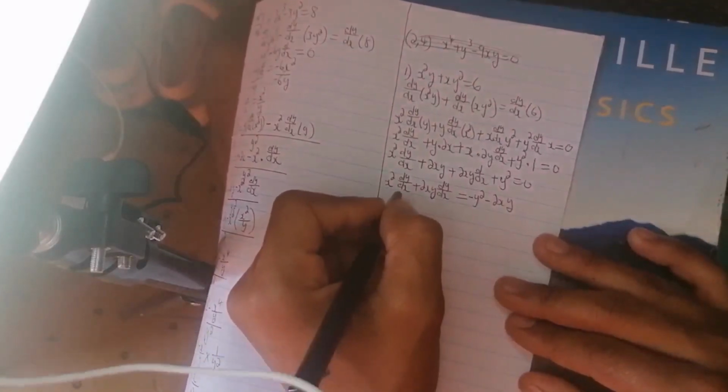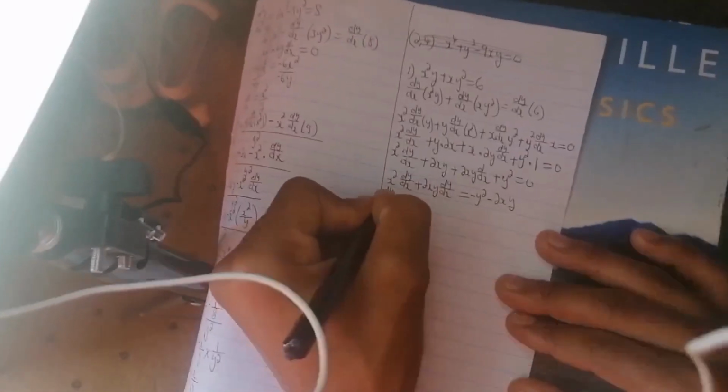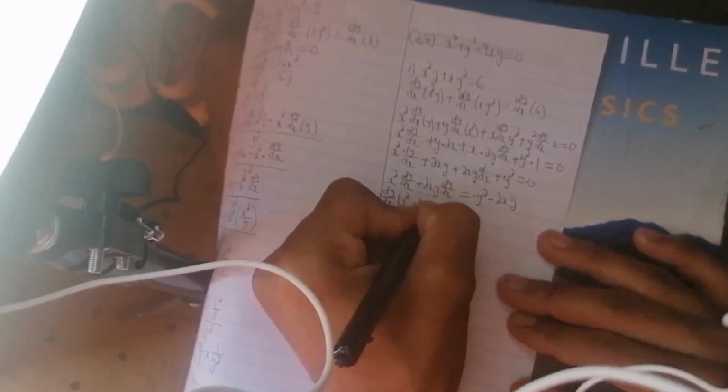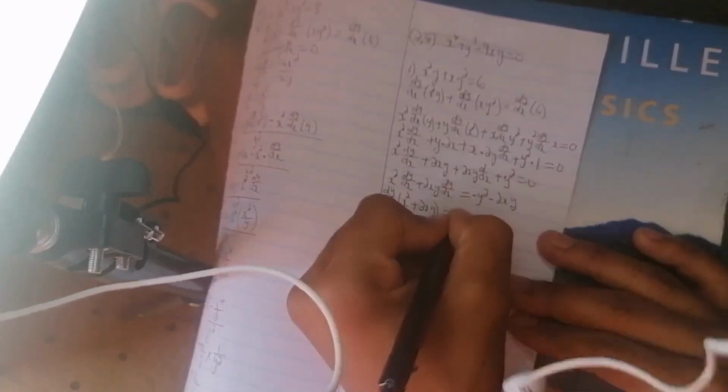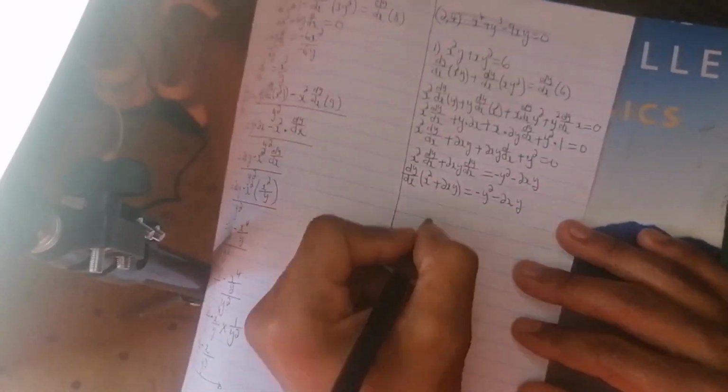Now what you need to do is to factor out dy over dx. You have x squared plus 2xy, equals minus y squared minus 2xy.